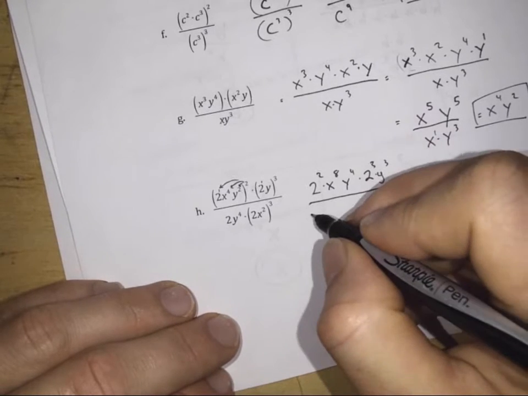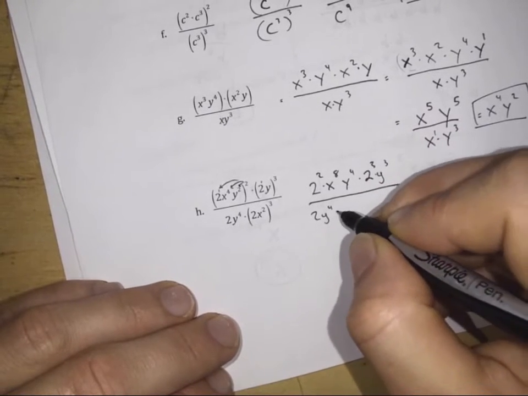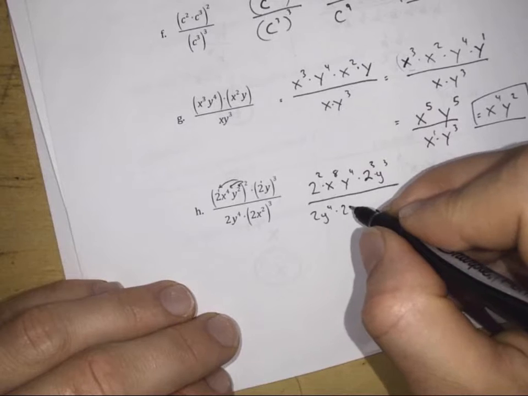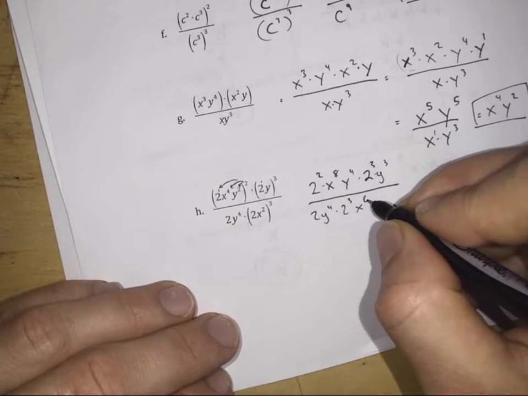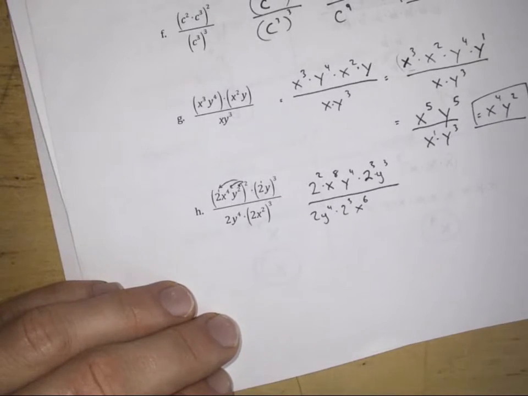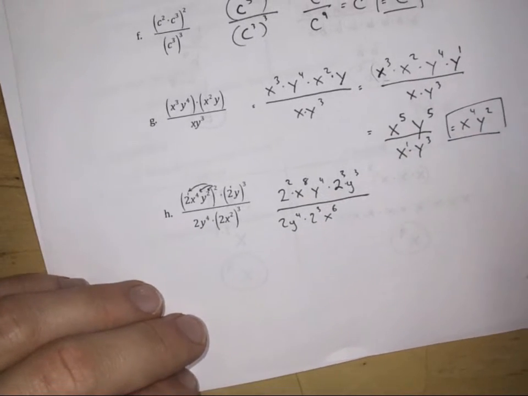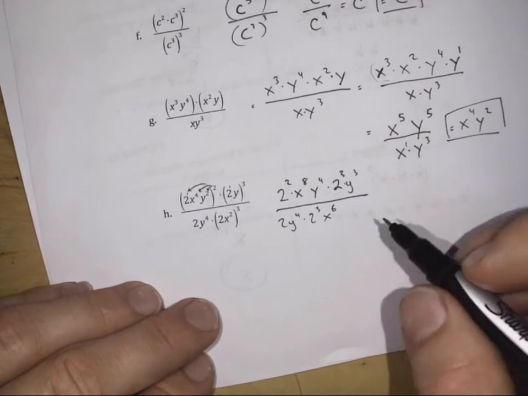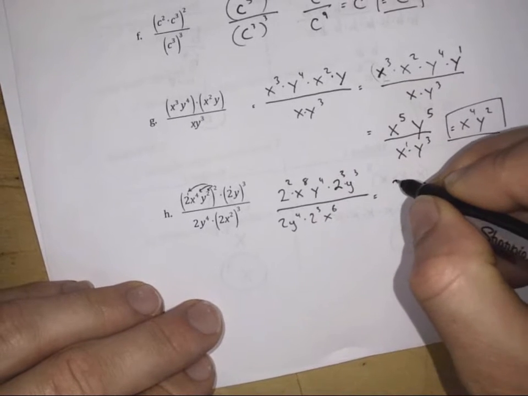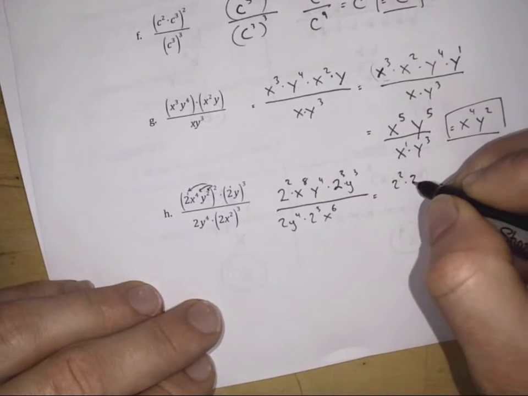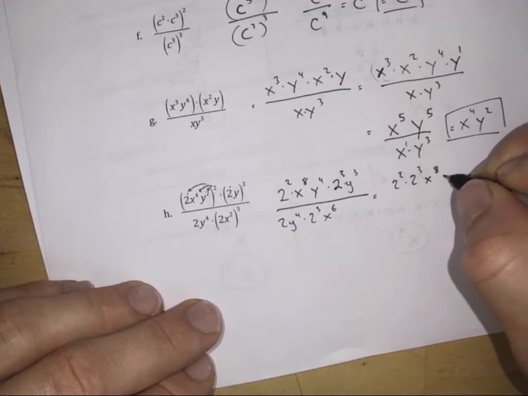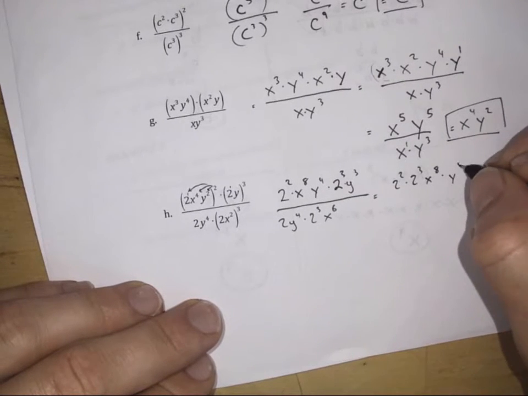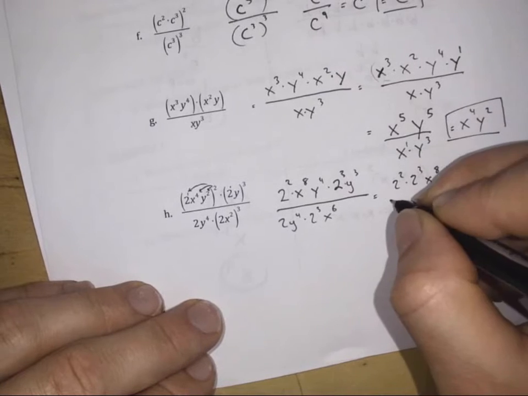And on the bottom I have 2y to the power of 4, and that's times 2 cubed times x to the power of 6. Okay, so there's lots going on here. I think I'm going to try to regroup them in the same way I did over here. So I could say it's 2 squared times 2 cubed. There's no x's to group on the top, so I'll just leave that as an x to the power of 8. And y to the power of 4 times y to the power of 3.